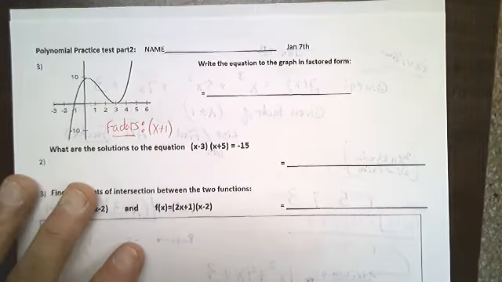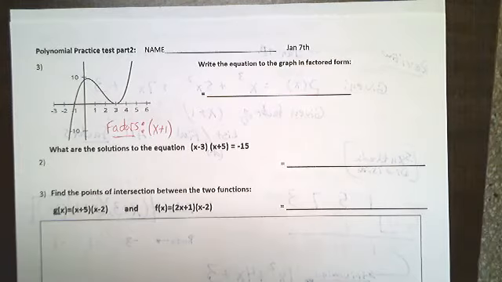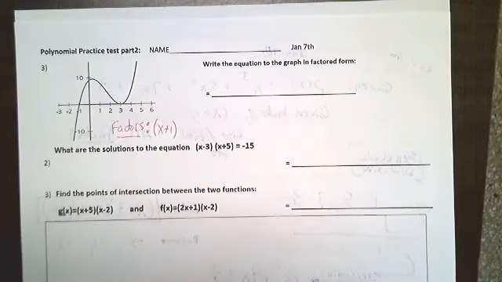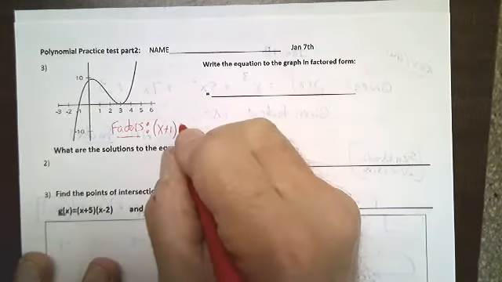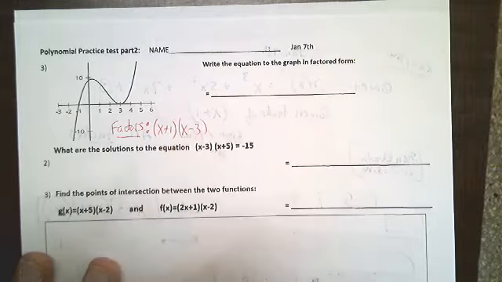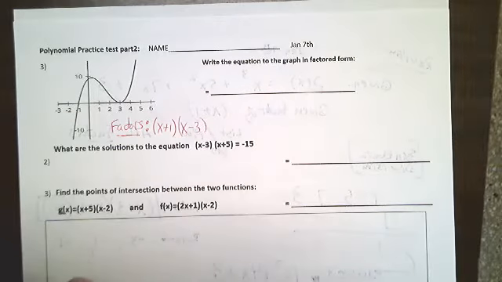Miss Gradoff, are there any others? There's another x minus 3. There are two of them at x minus 3.